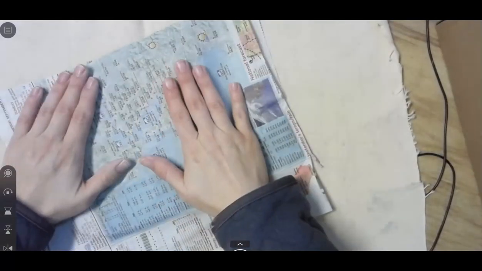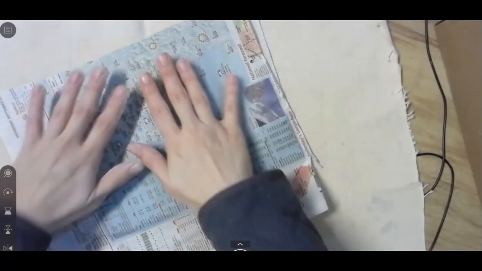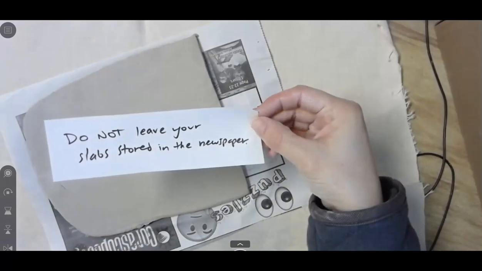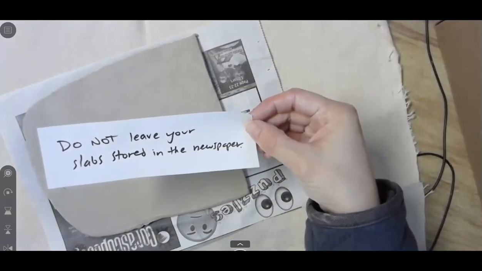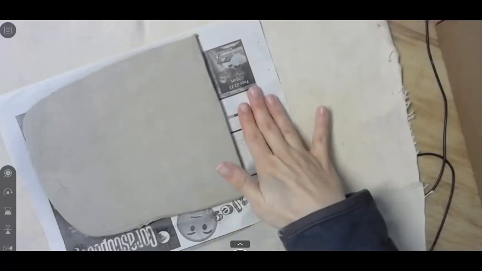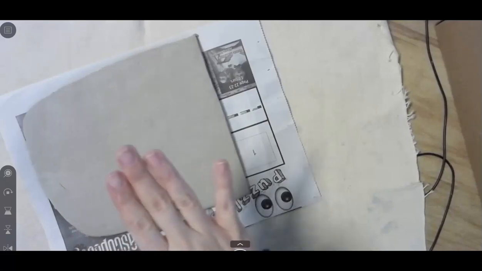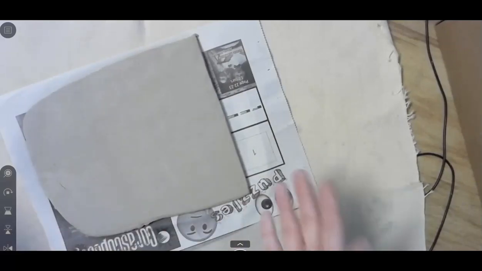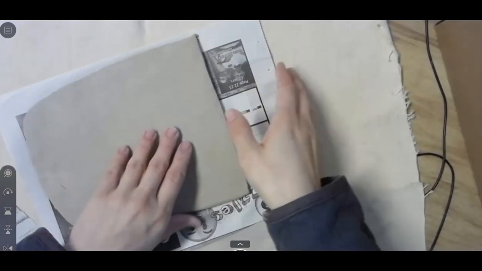Okay, so I've been letting this slab dry a bit more within these 2 sheets of newspaper. Something to point out though, do not leave your slabs stored in the newspaper. If you put your artwork away this way, the newspaper will eventually absorb all of the moisture from your clay. It'll probably dry out, it'll be firmer than you need it to be. But at some point, you'll need your slabs to be firm, and this is especially true for our slab-based project.